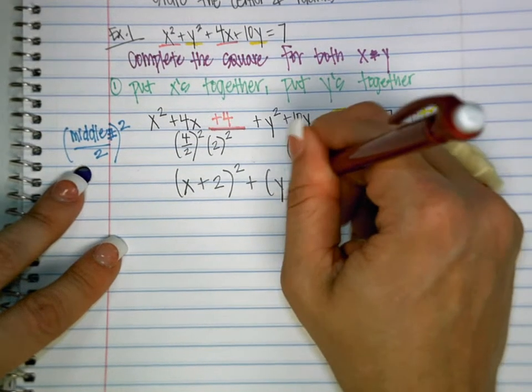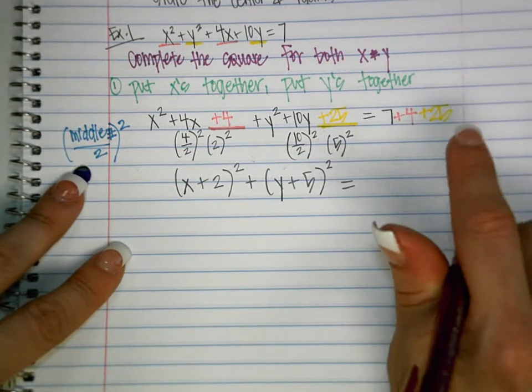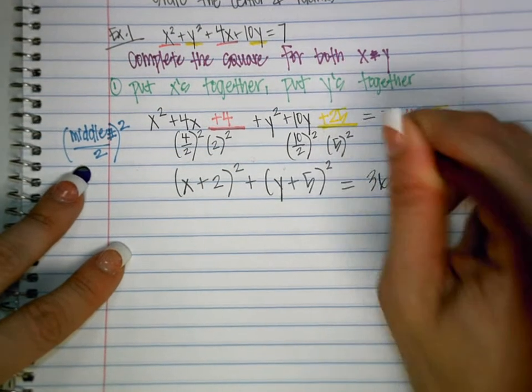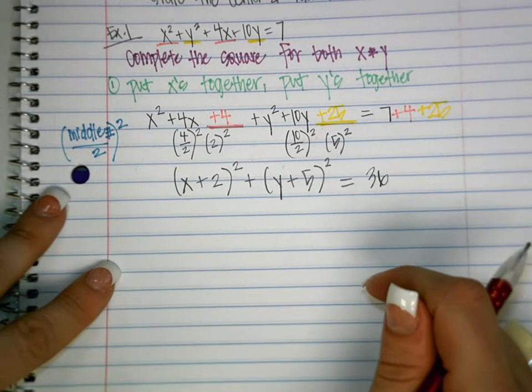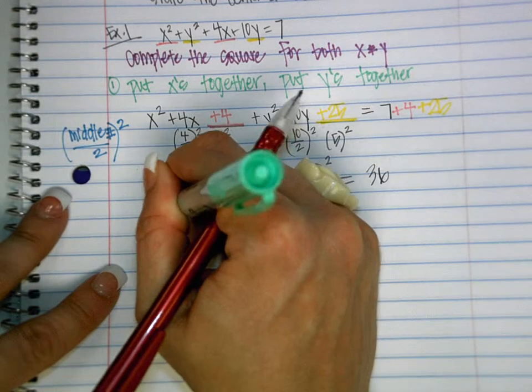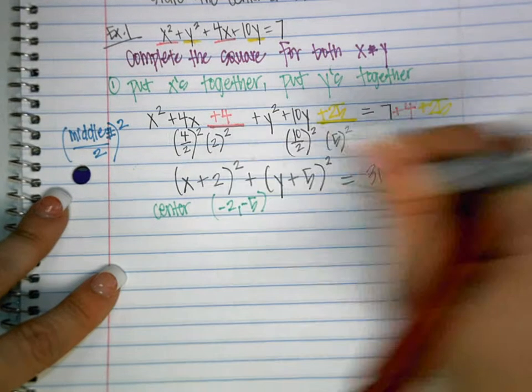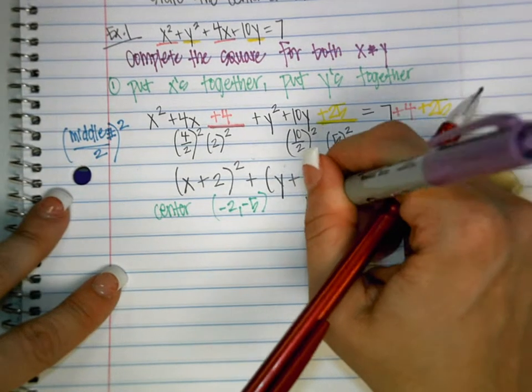(y plus 5) quantity squared equals 7 plus 4 plus 25 gives us 36. From here, can you write the center and radius? Center is what? -2, -5. And the radius is 6.